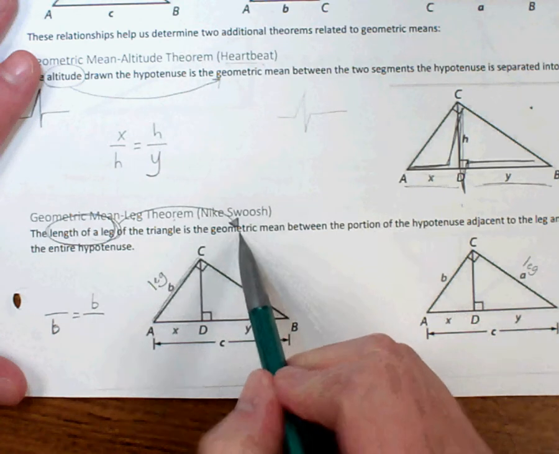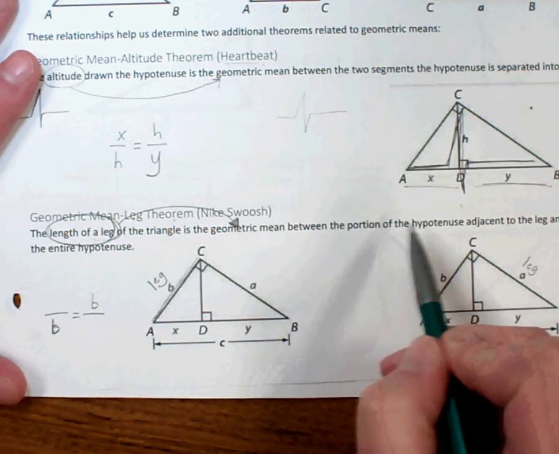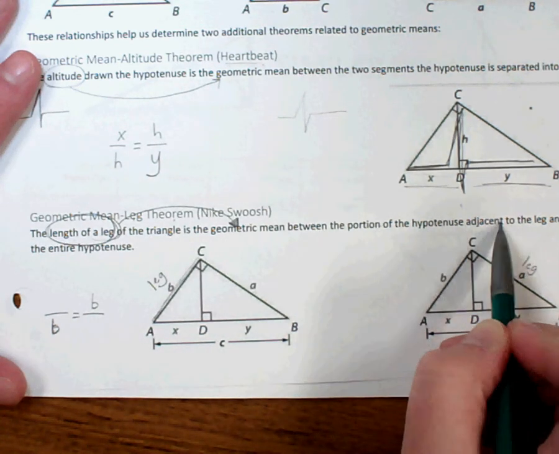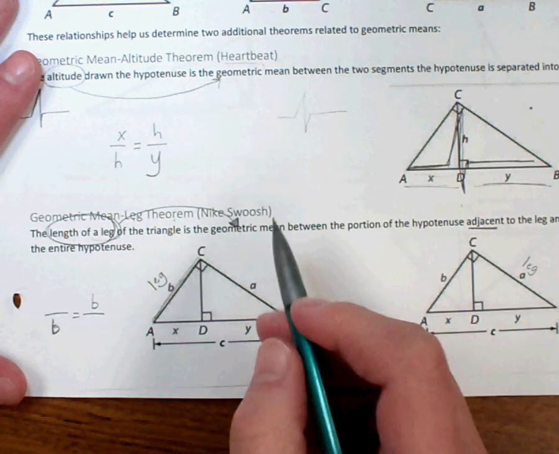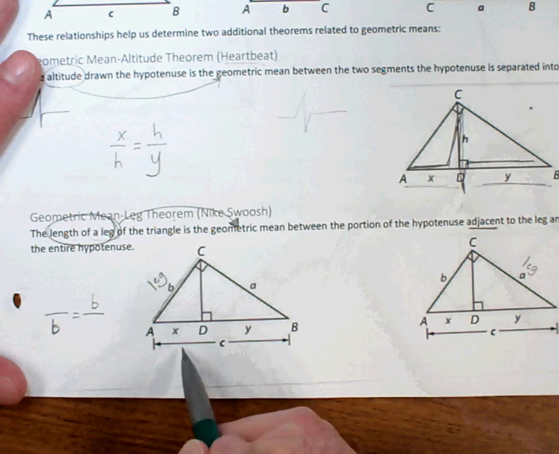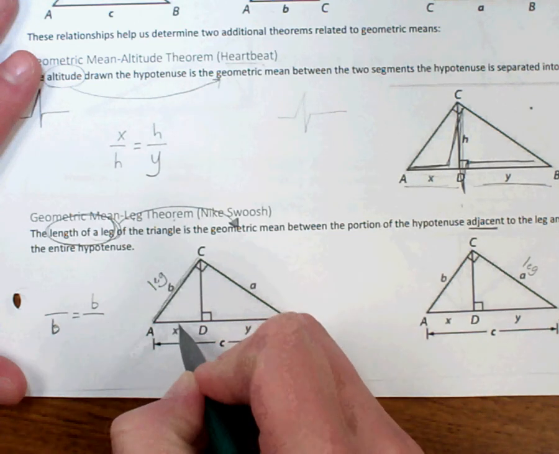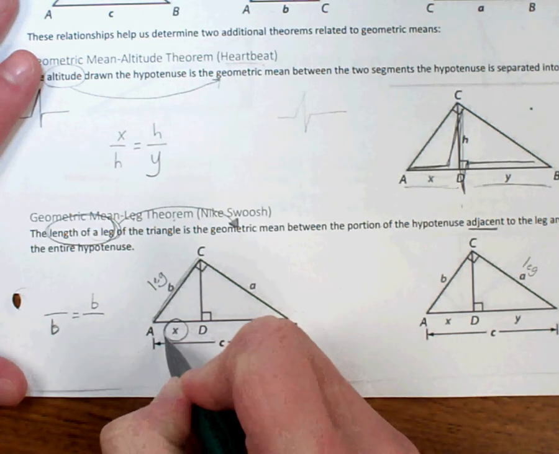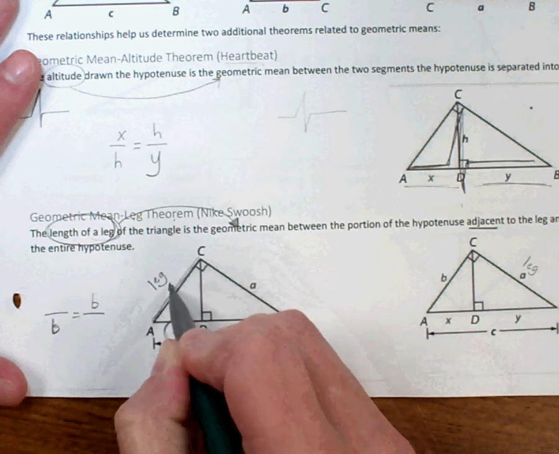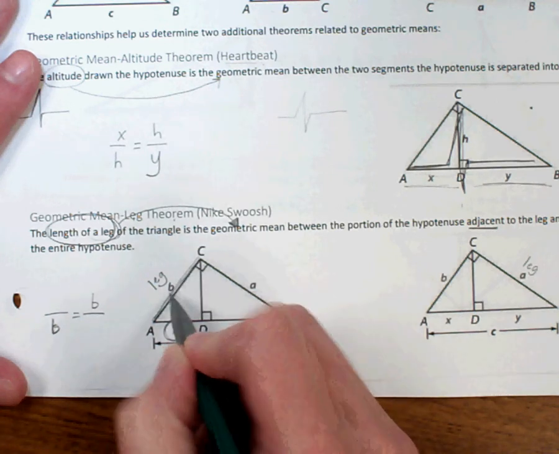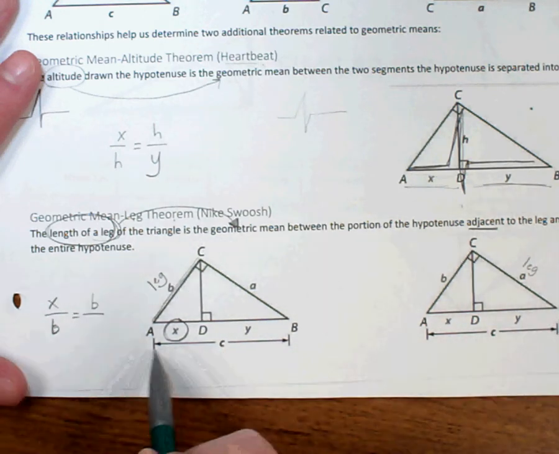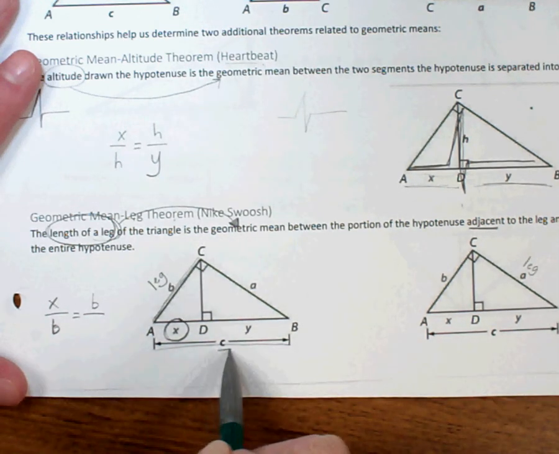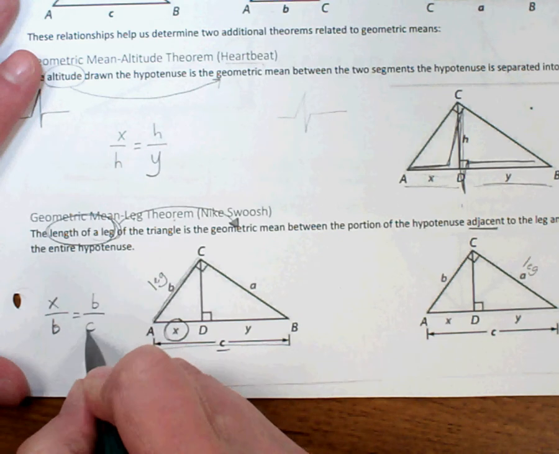And it is the geometric mean between the portion of the hypotenuse adjacent to the leg. Remember, adjacent means next to. Okay, so the portion is just a part of the hypotenuse that's next to the leg. Okay, so in this instance, it's going to be x. X is next to this leg. And the entire hypotenuse, or the whole length of the hypotenuse, C here.